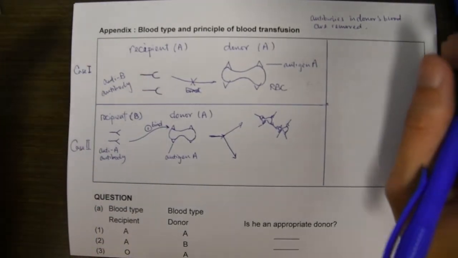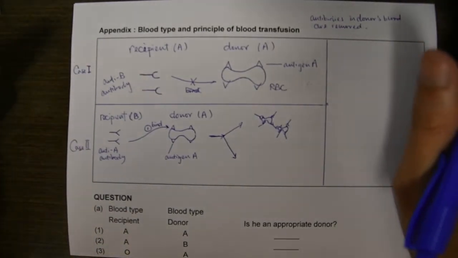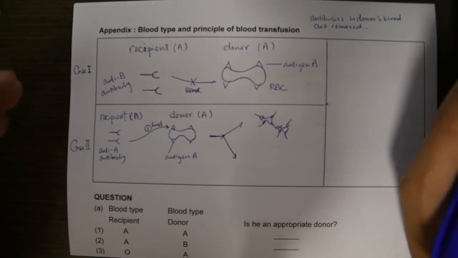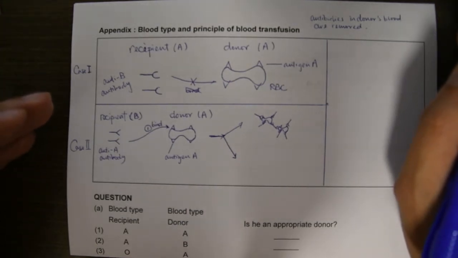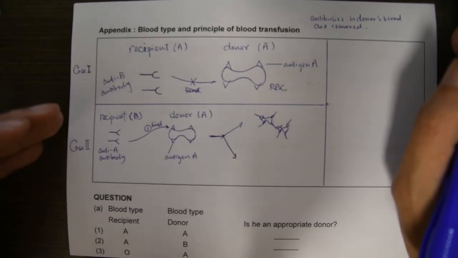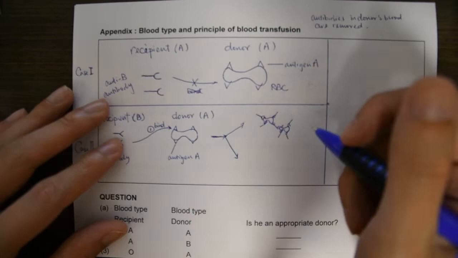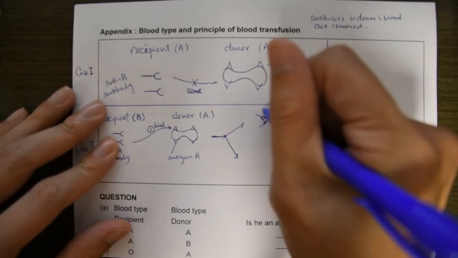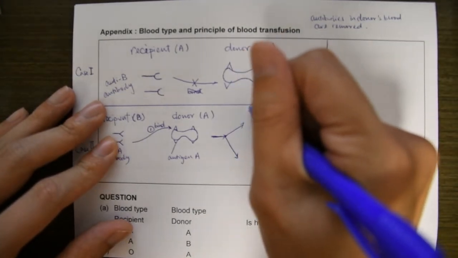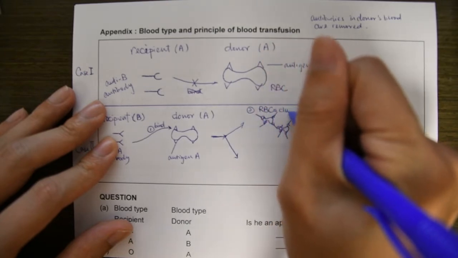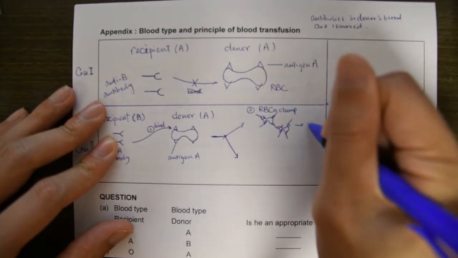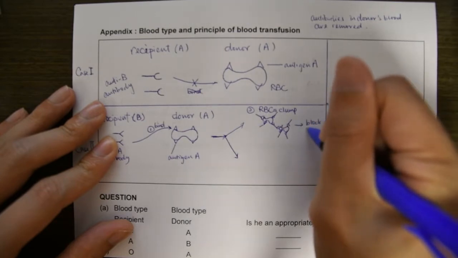So for those capillaries in the brain, in vital organs, when they're blocked, you can imagine how they damage the vital organs and quickly cause trouble and even death. So one of the possible outcomes is clumping of the red blood cells, which may block capillaries.